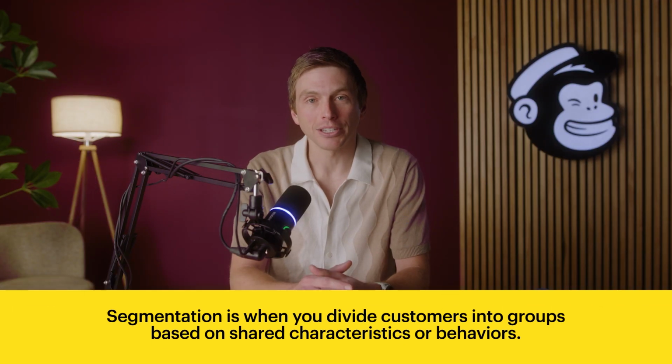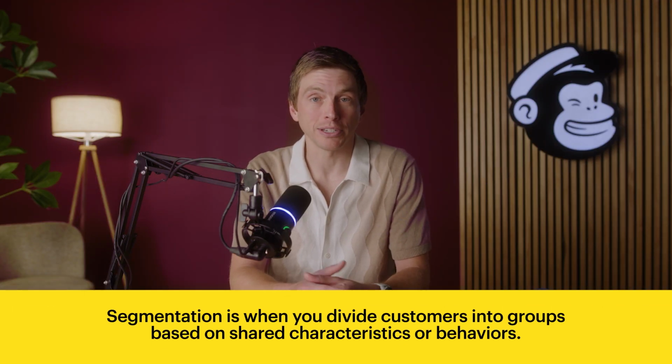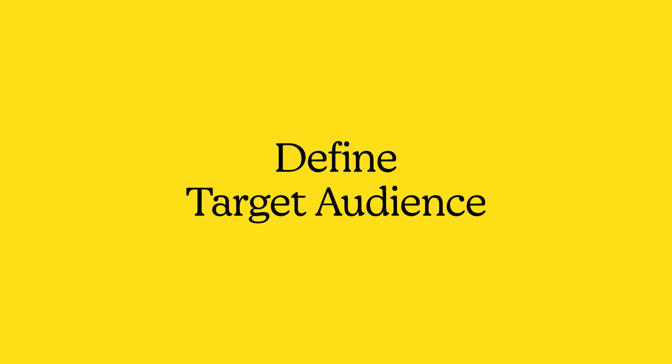Segmentation is when you divide customers into groups based on shared characteristics or behaviors. Now, there isn't a one-size-fits-all approach in every case, but I'll tell you a good place to get started. To me, the first step in segmentation is defining your target audience. Try to picture the kind of person you think would benefit most from your product or service.